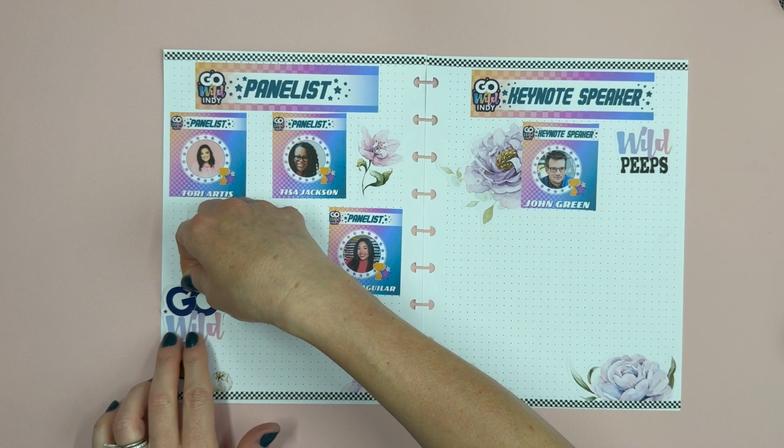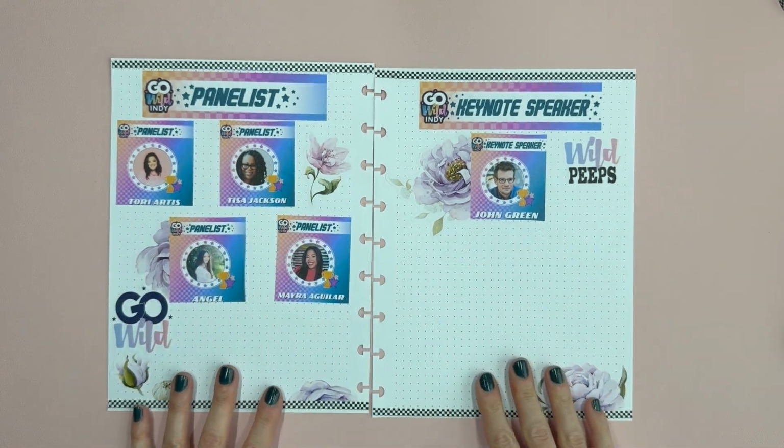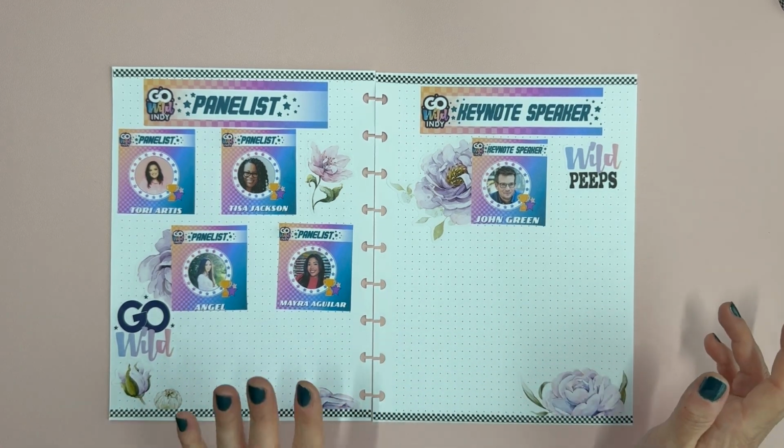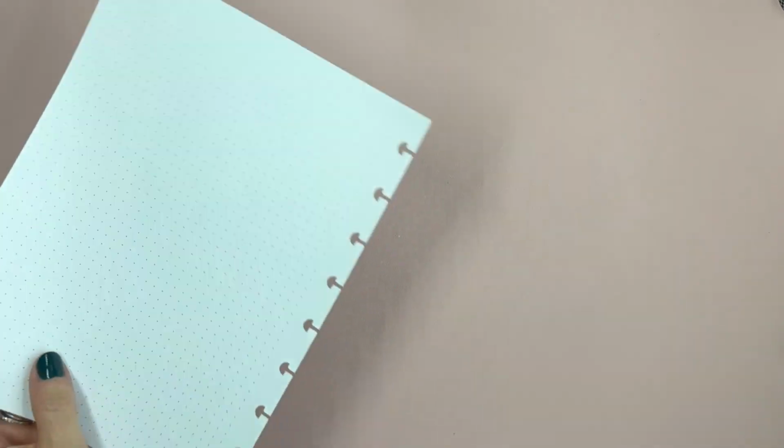I think we'll put it over here, and it's going to kind of layer with that floral a little bit. These are all done, and I think they turned out really cute. Let's move on to the next set of pages that we're going to create.